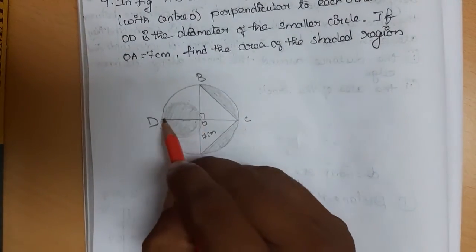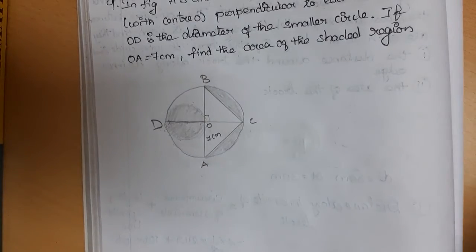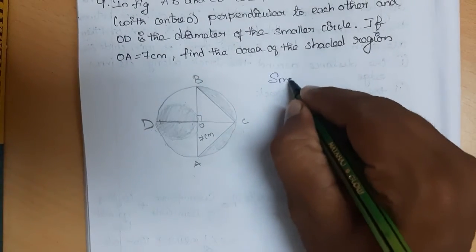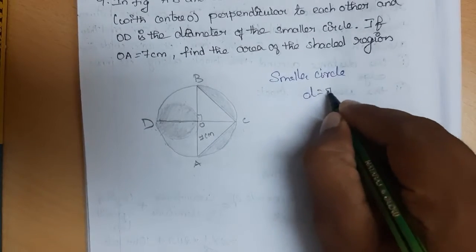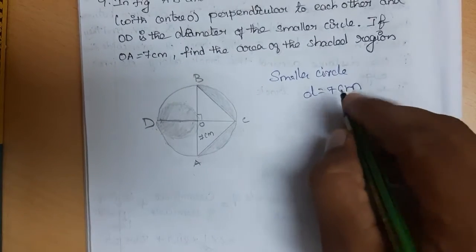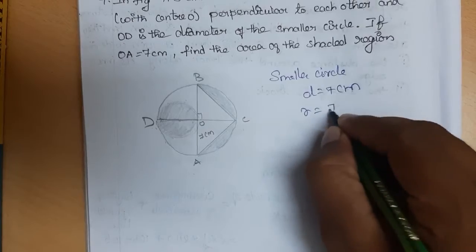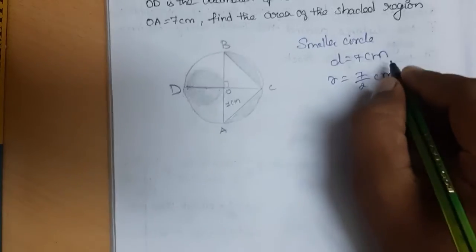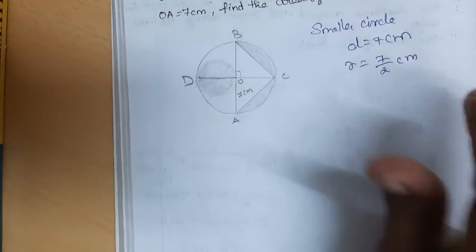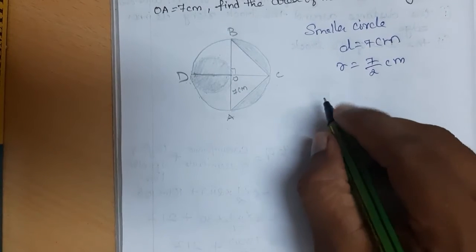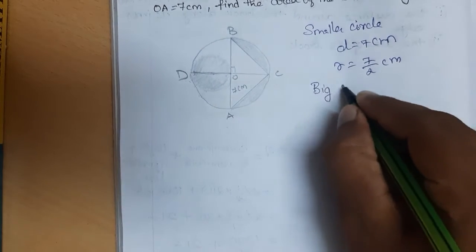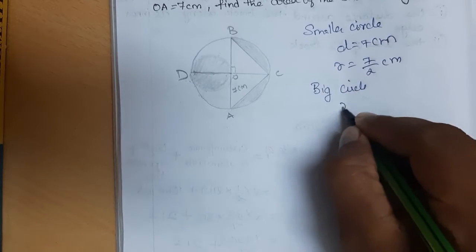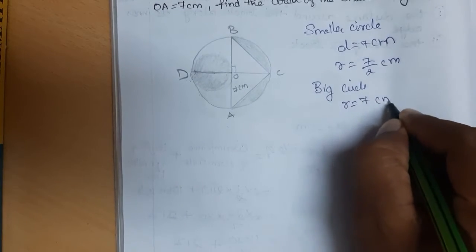So this is 7 centimeter, and the smaller circle diameter is also 7 centimeter, right? The smaller circle diameter is 7 centimeter and the radius is equal to 7 by 2 centimeter. And what about the big circle? The big circle radius is 7 centimeter, right? So radius is equal to 7 centimeter.